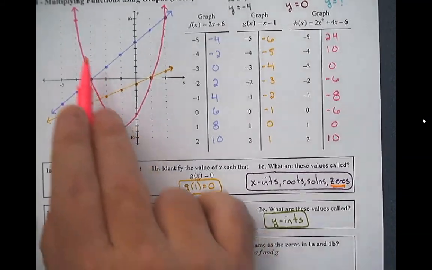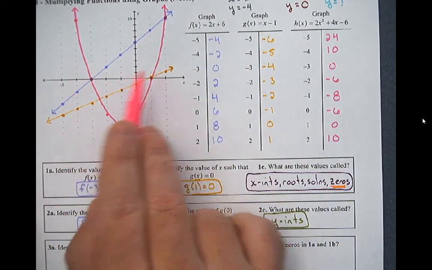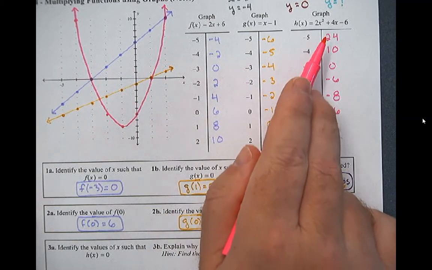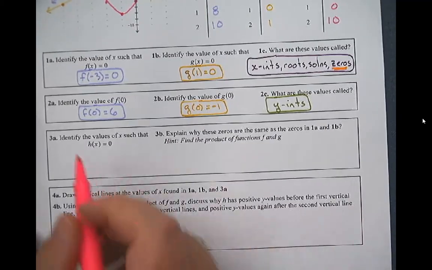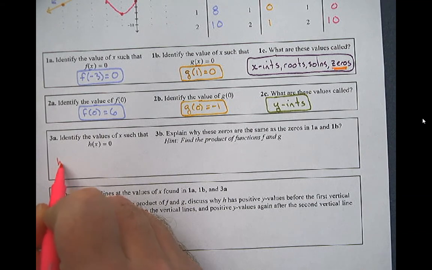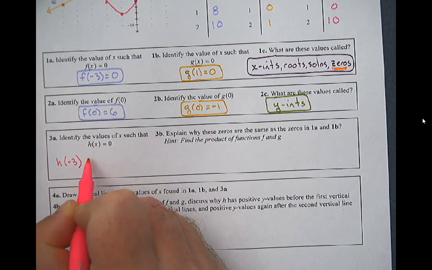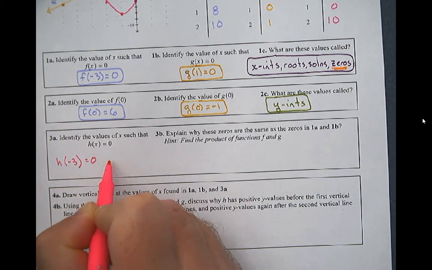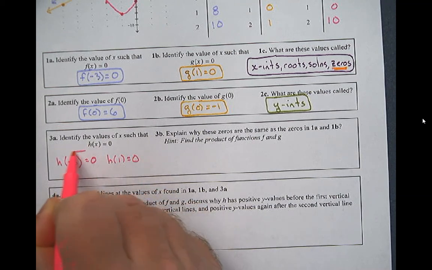So I go to my pink graph this time, the h function, and there are 2 times that this function is at a height of 0. Or I could look at my table, and there are 2 values that are at a height of 0. So our answers would be h of -3 equals 0, and then h of 1 equals 0.